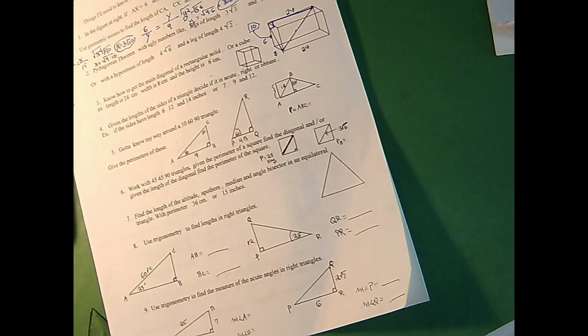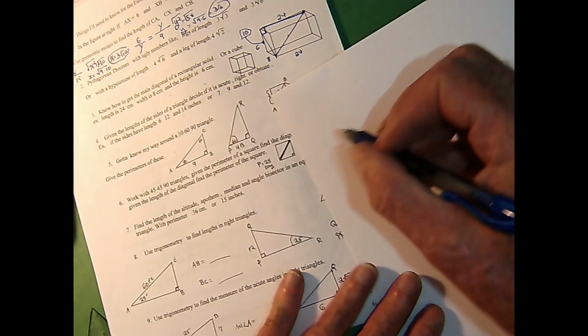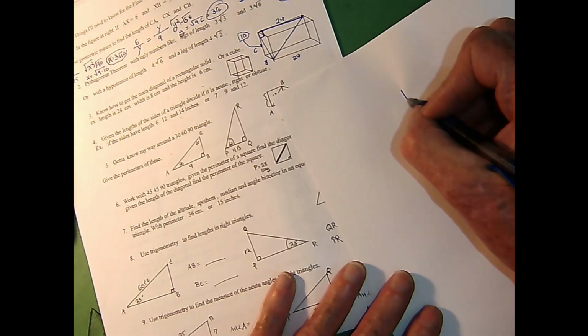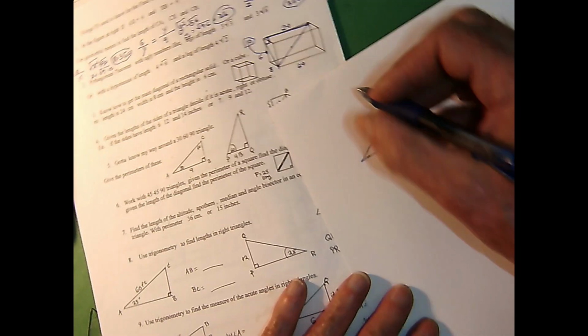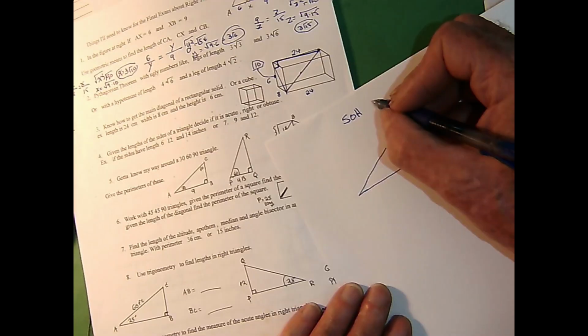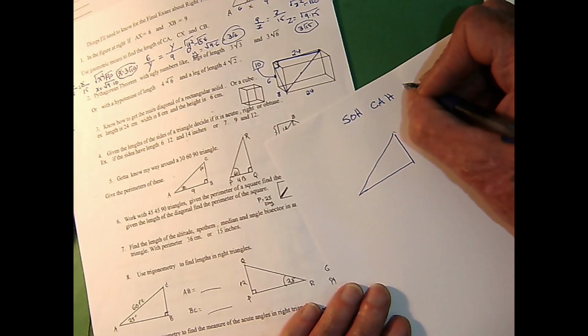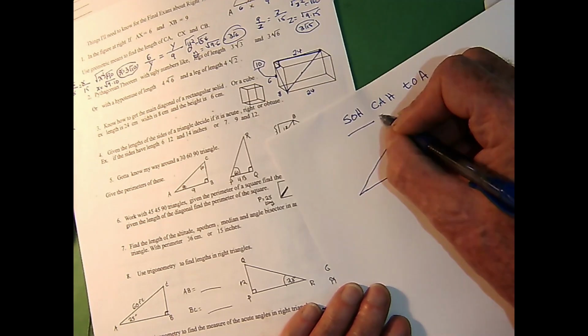Let's do the next one. Oh, we're going to use a little trigonometry, huh? That's a nice thing to see. Let's work these out. Something you might want to sketch on your formula page that we're building. SOHCAHTOA, huh? Sine is opposite over hypotenuse, cosine is adjacent over hypotenuse, and tangent is opposite over adjacent. SOHCAHTOA.